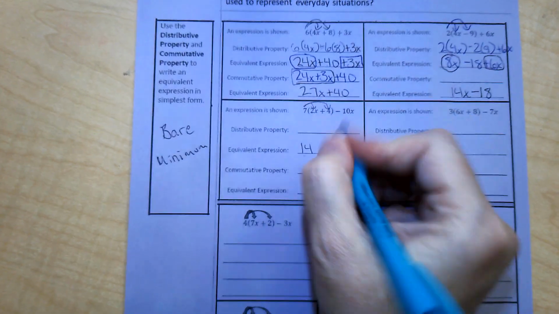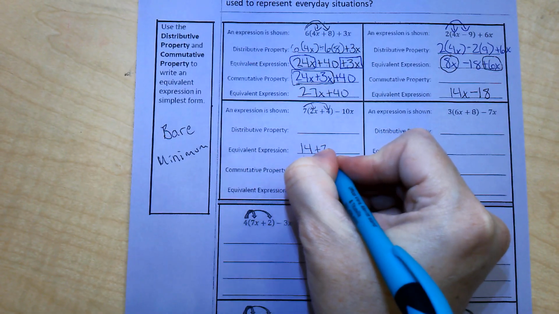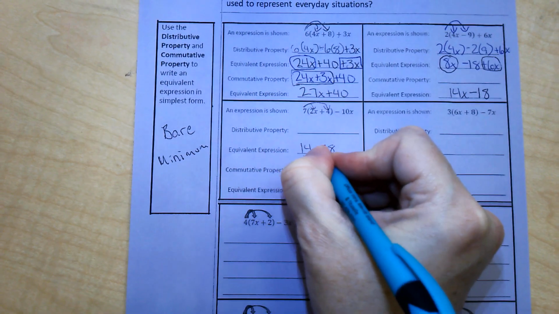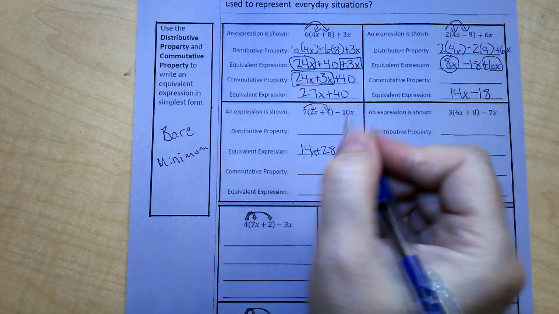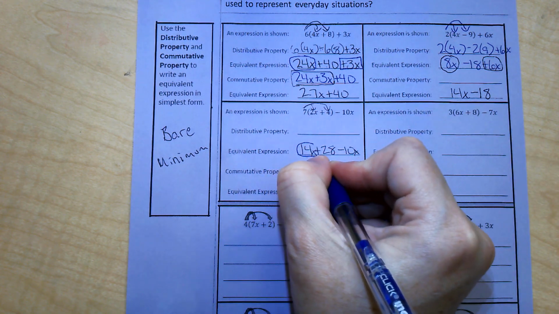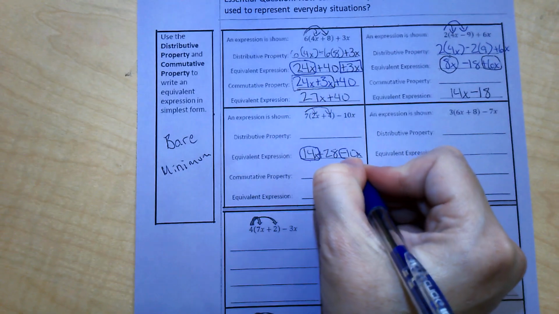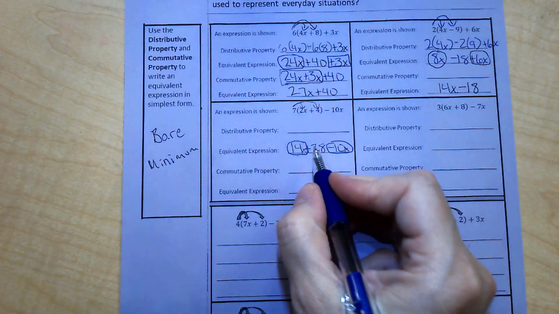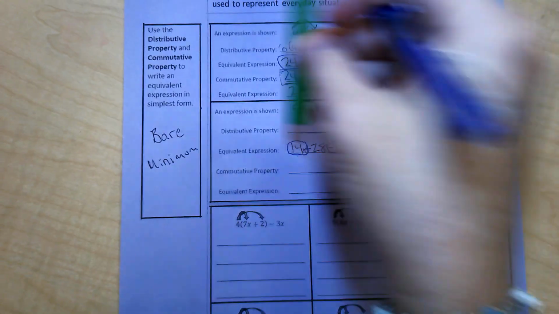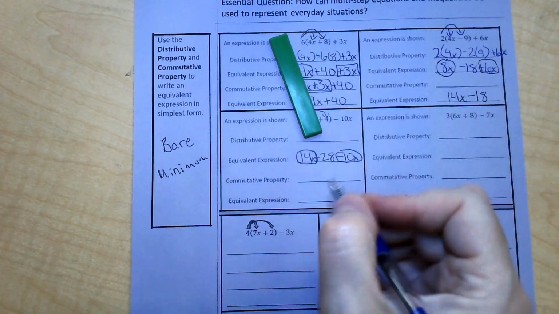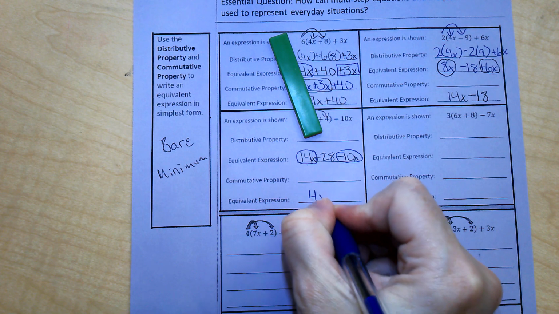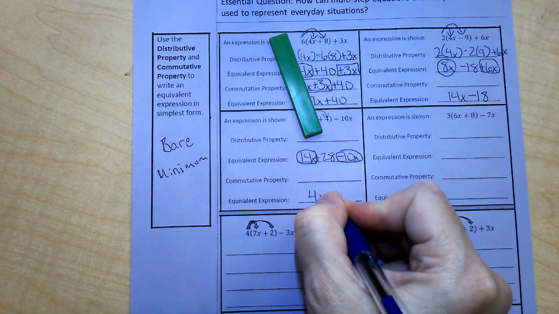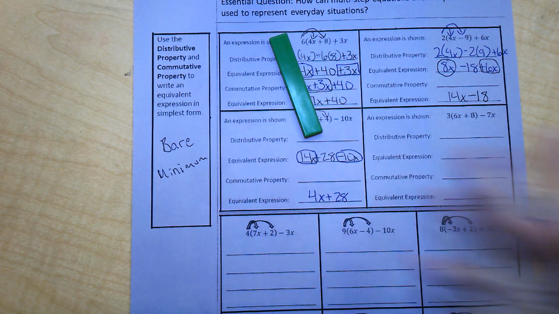7 times plus 4 is plus 28. Oops, I lost my x, 14x. All right, and then we bring down the minus 10x. So we're going to circle the 14x. We're going to circle the minus 10x. These are our like terms because they both have x's. They're x bars. So that means that is 4x, and bring down the plus 28.